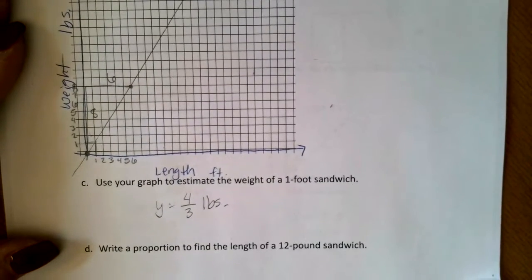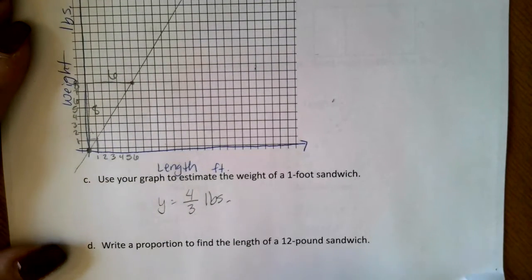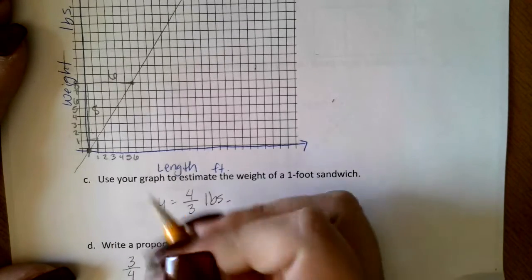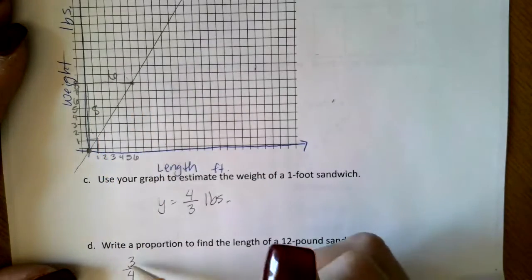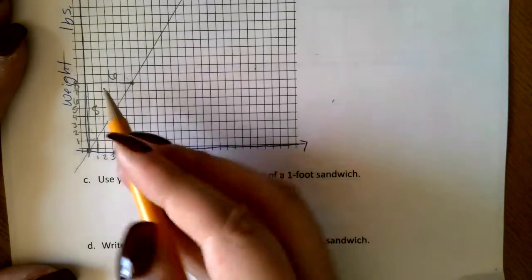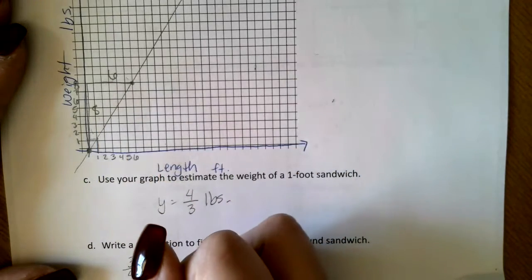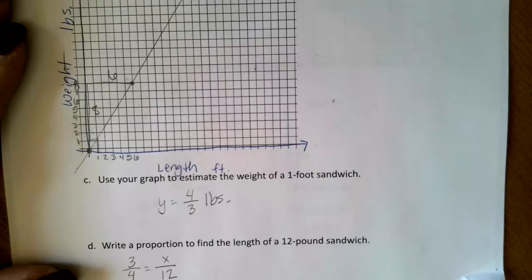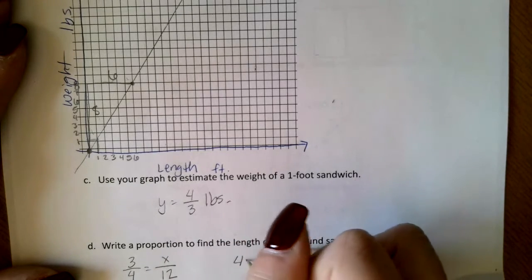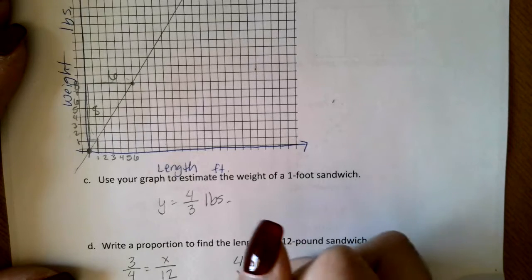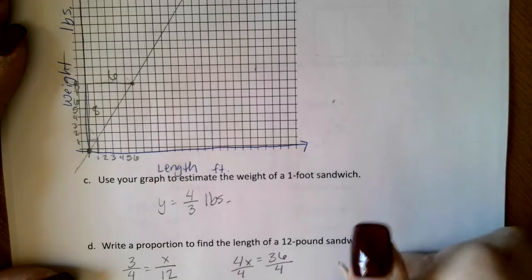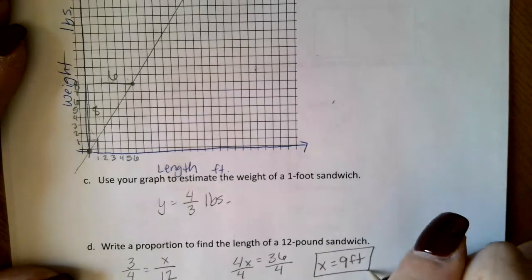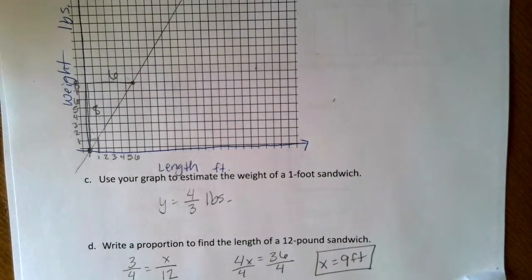Write a proportion to find the length of a 12-foot sandwich. Okay, so we know that our slope here, when we simplified, is 3/4, because we divided 6 in half and divided 8 in half, and that would be equal to x over that 12-pound sandwich. We can then cross multiply. 4x equals 36, dividing by 4 on both sides. We would get that x equals 9 feet. So that's about how long a 12-pound sandwich should be.